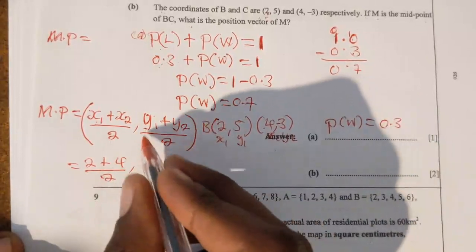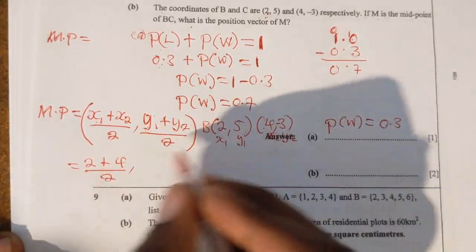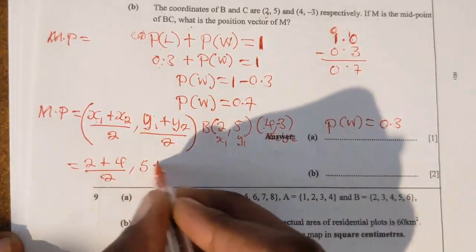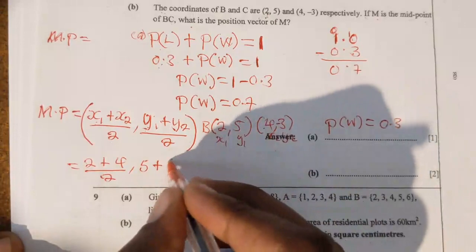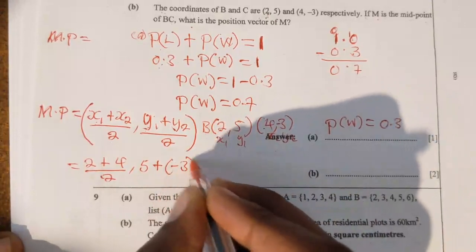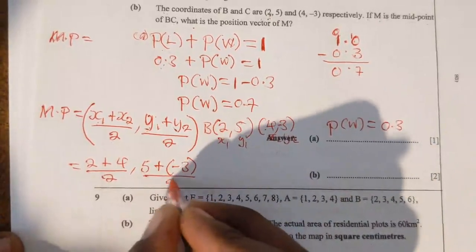Then comma, y1 is 5 plus y2, which is negative 3, then over 2.